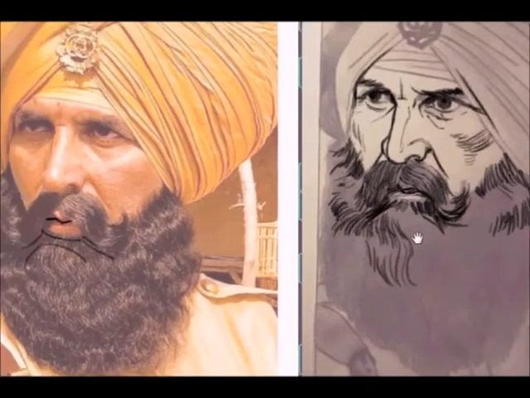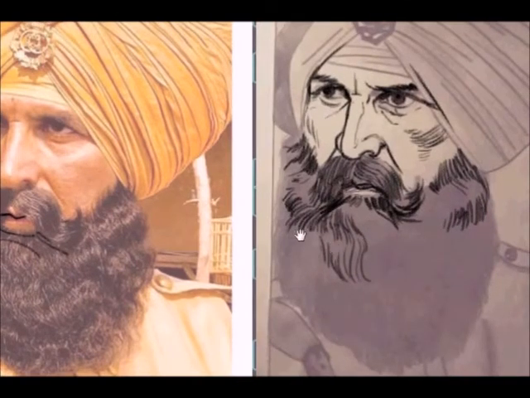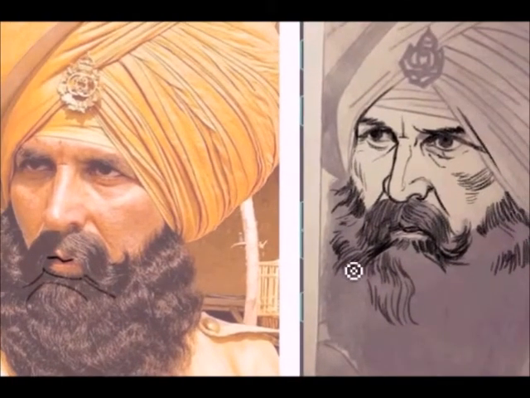And so on. So we could work on the beard for a while and make sure that that looks good.